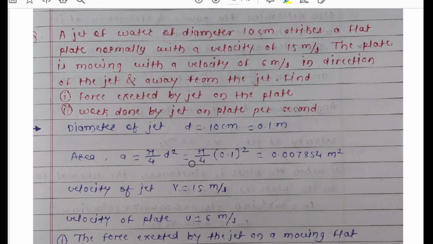Find the force exerted by the jet on the plate and the work done by the jet on the plate per second. Very simple example. You have to know all the formulas related to vertical stationary plates and vertical moving plates also.